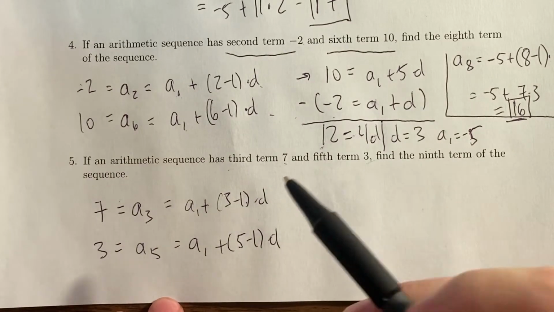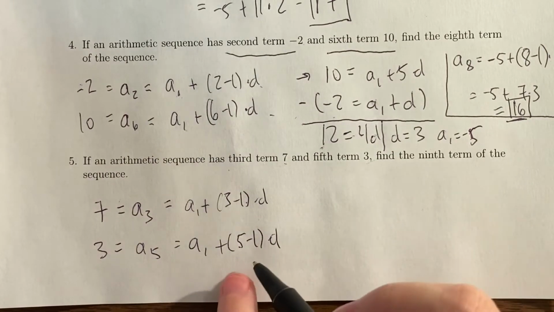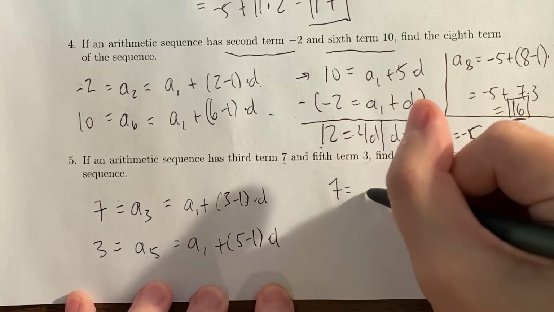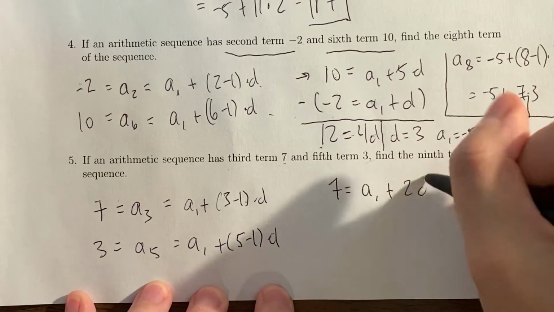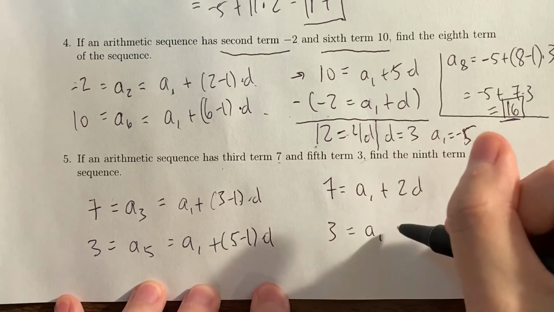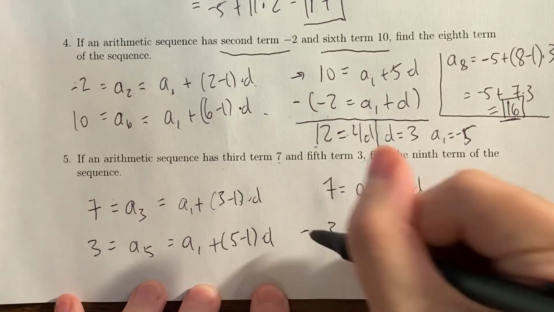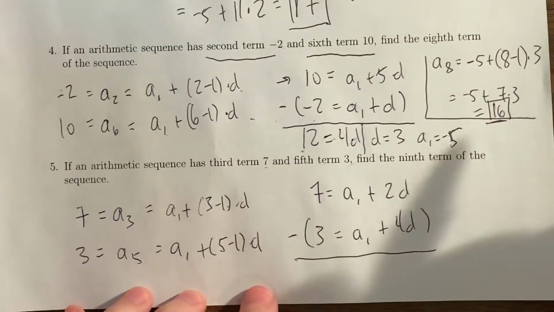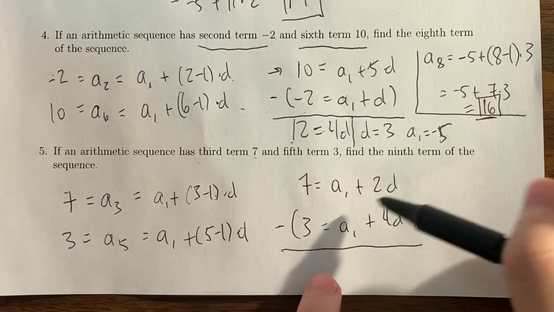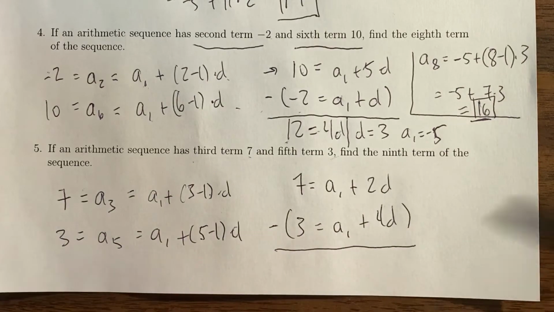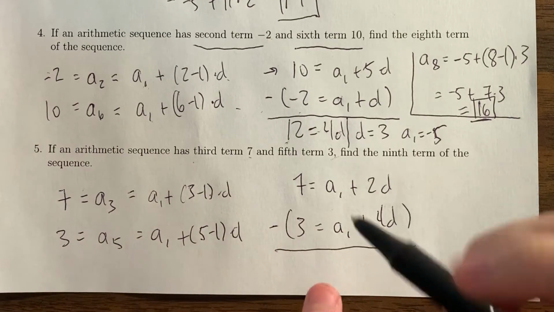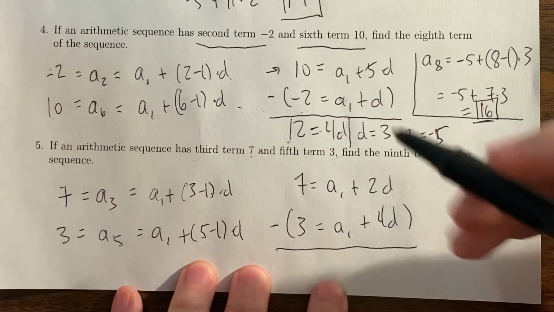And then we are going to solve the system of equations. I like to simplify, of course, 5 minus 1 and 3 minus 1. So we're going to have 7 equals A1 plus 2D, and then 3 equals A1 plus 4D. And then I'm just going to subtract to eliminate the A1s, just like in the previous question. You could use substitution, like solving A1 is equal to 7 minus 2D and substituting. But I think this elimination is a little bit easier, but it's still basic algebra. Neither option is very difficult.